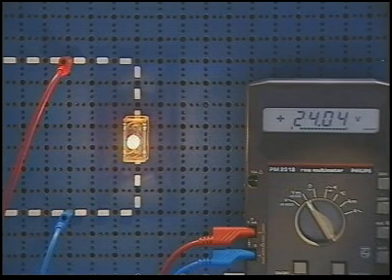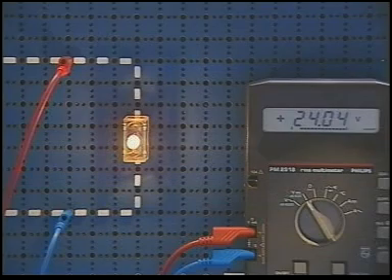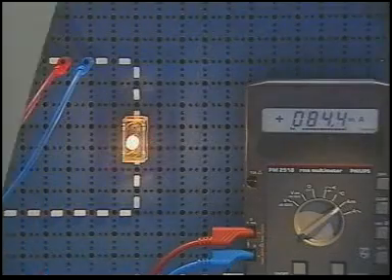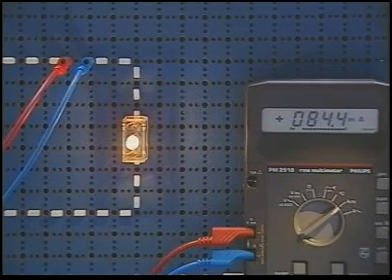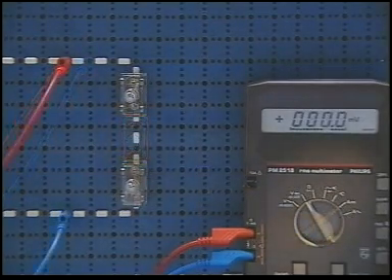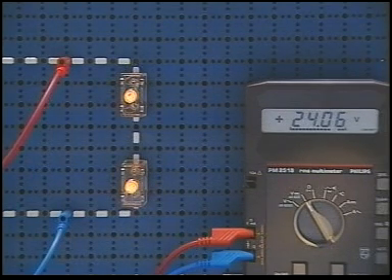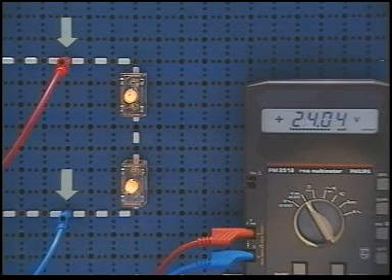An experiment to demonstrate. The white lines indicate electrical lines. The voltage V is 24 volts. The lamp has a constant resistance of R, and as we see, a current of 84 milliamperes flows. If we double the resistance by adding a second lamp, the voltage at the source is still 24 volts.